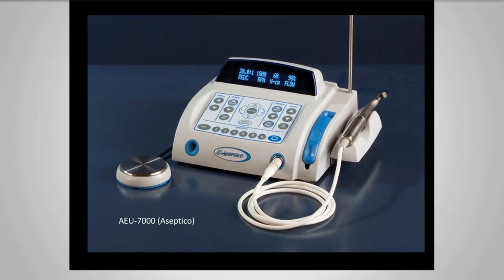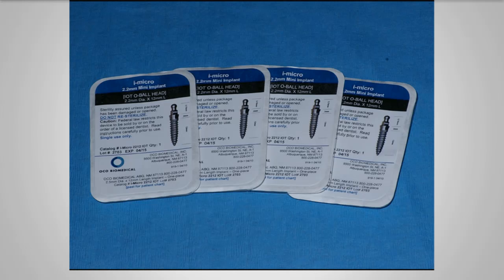Using the AEU 7000 from Aseptico, we went ahead and went to depth with the pilot drill. We utilized the 20-to-1 reduction handpiece at about 1800 RPM with a flow of surgical saline of about 90%. One thing that I like to do is I will refrigerate the 250 mils of saline before use. And so not only are we using irrigation, but we're using a cooler irrigation.